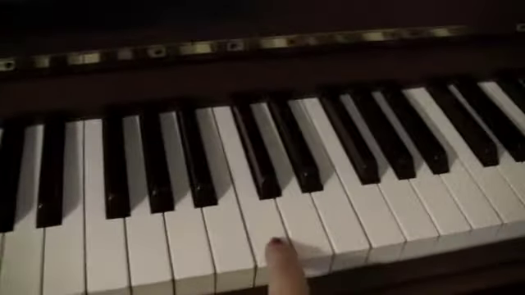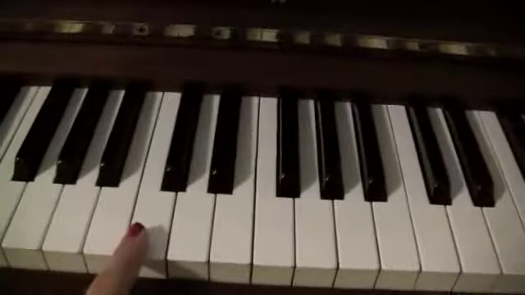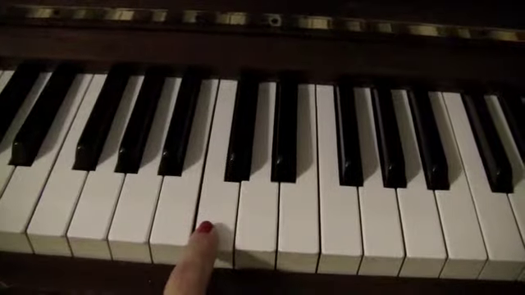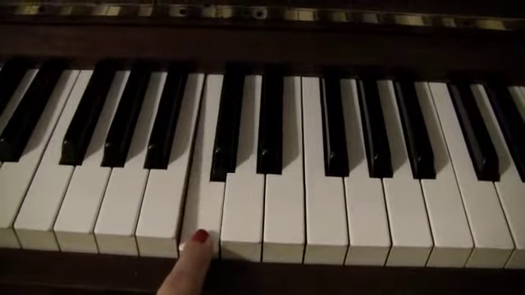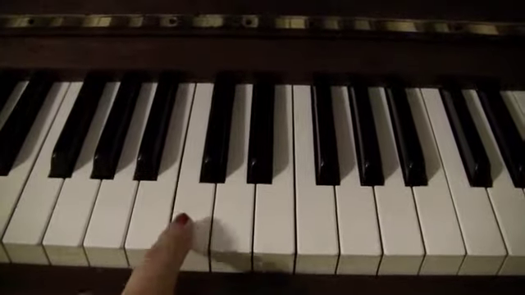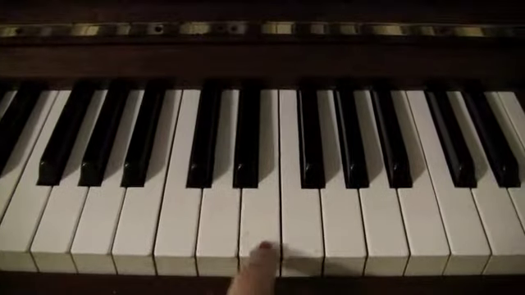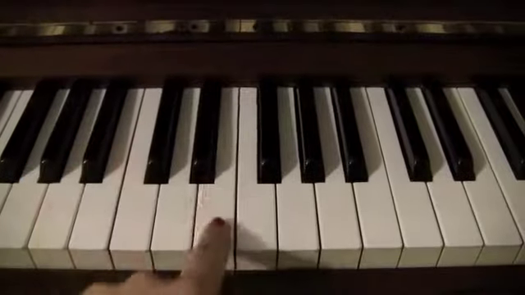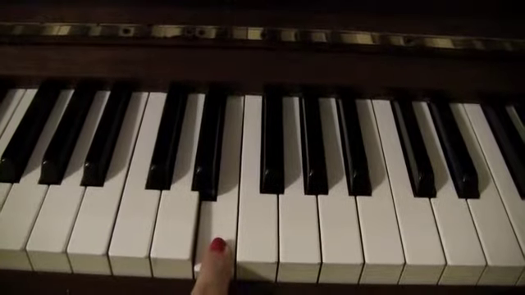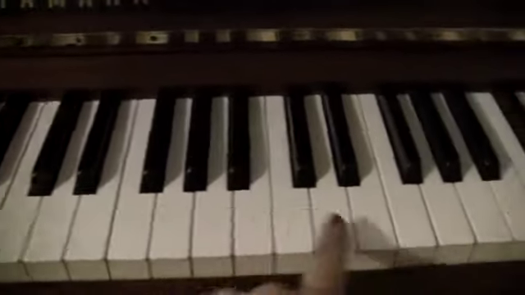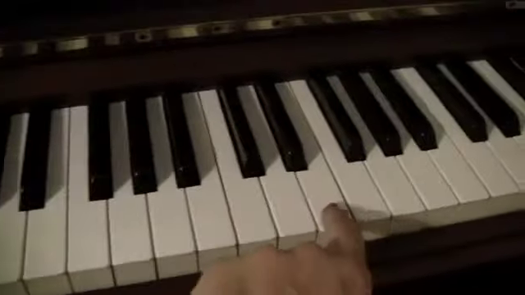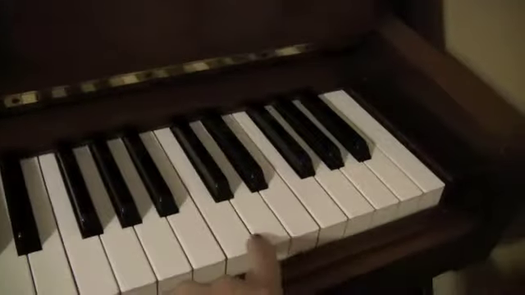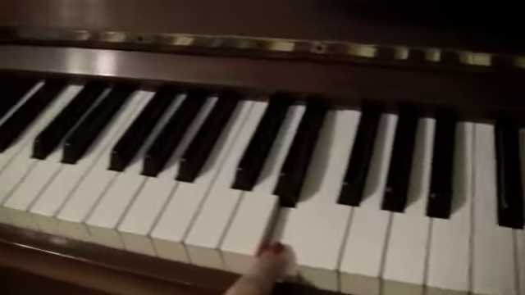C, C. And now let's try to find all the E's. So from C, you want to count, well, say the letters C, D, E. So that's your E. And it's to the right of the 2 black keys. So E, there's E, E. And then there are a couple more at the bottom of the piano as well.